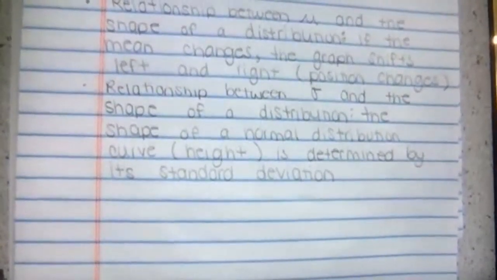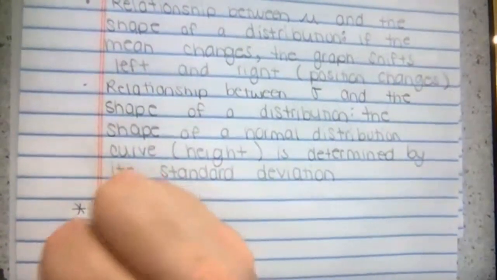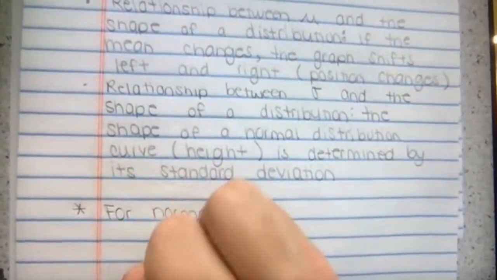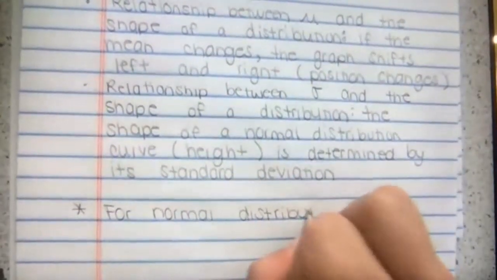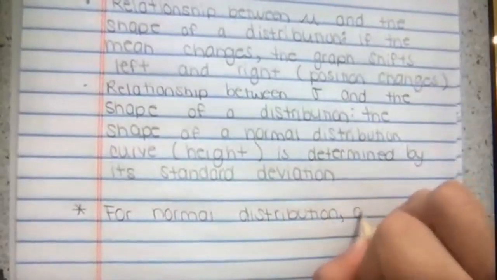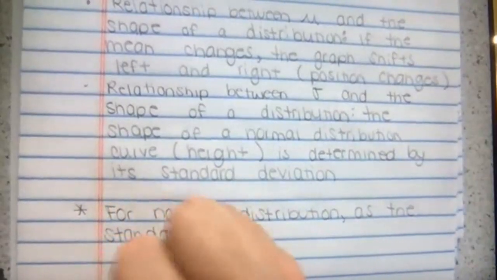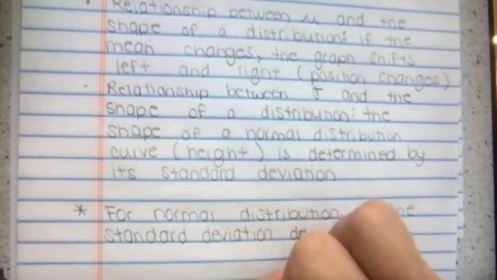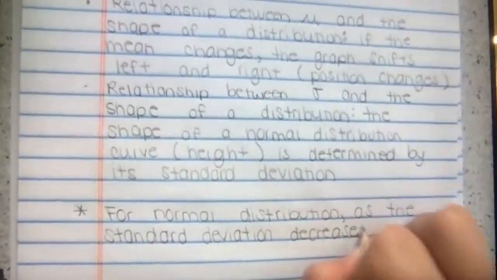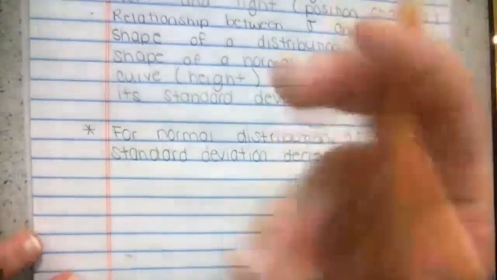This is the one I was talking about that gets me. Our last thing, I'm going to put a star by it. For a normal distribution, I think it gets me because it's just wordy. For a normal distribution, as the standard deviation decreases, think about it, standard deviation, or I should say the width.